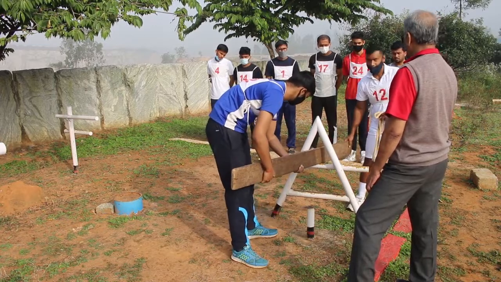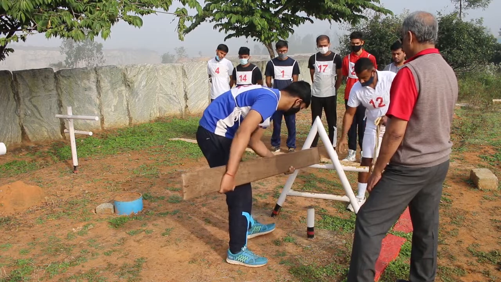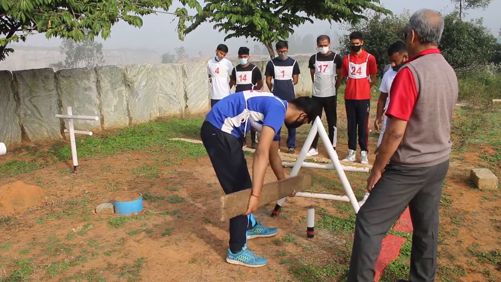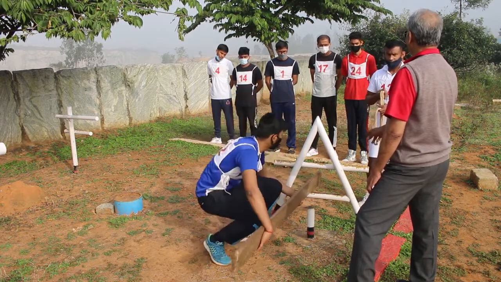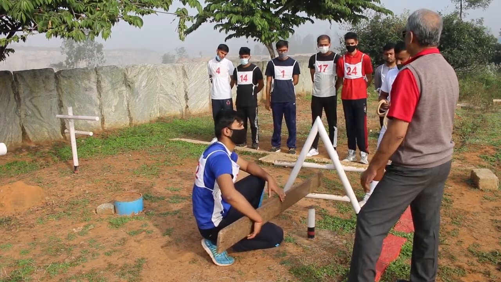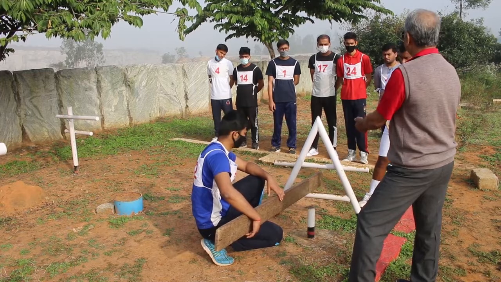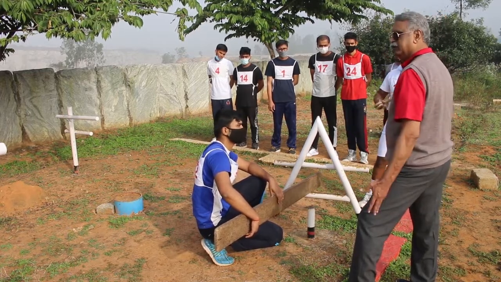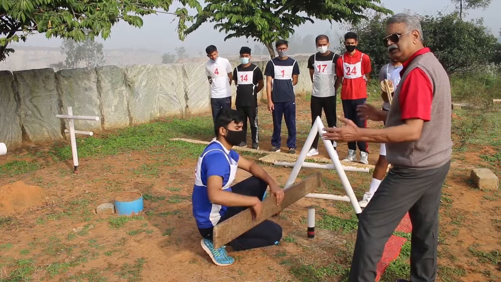Again the same old principle. Put it inside. What is happening? There's a gap. There's a gap which is preventing your cantilever. What will you do to reduce the gap? Either put the belly there or coil the rope and put it there. Remember this physics.